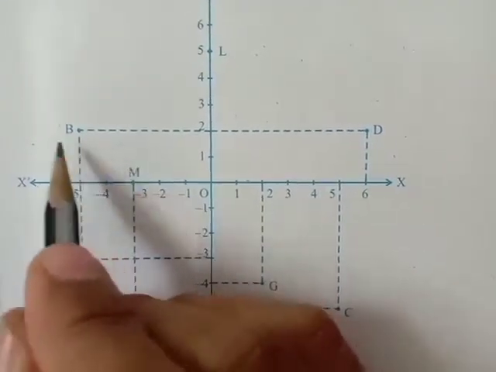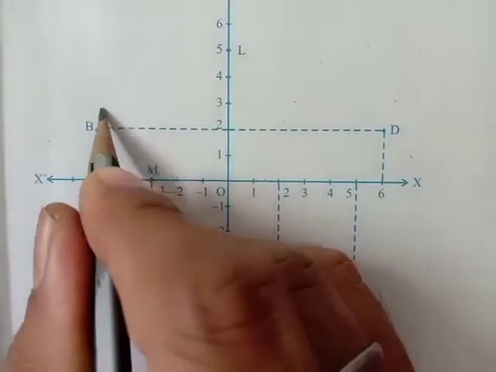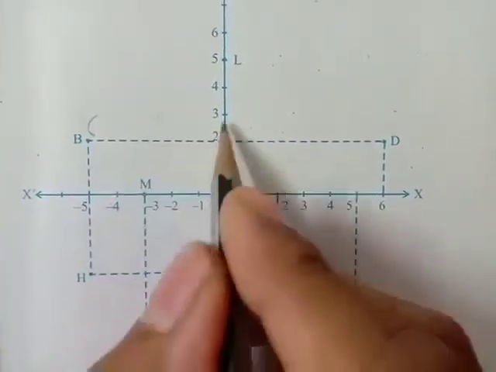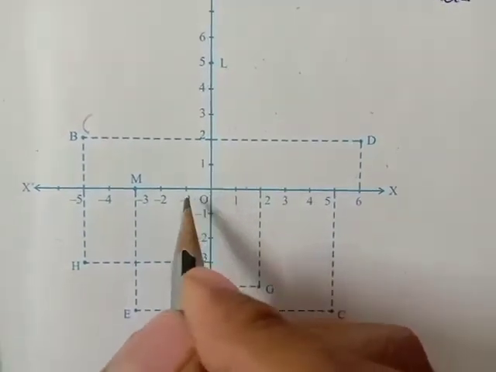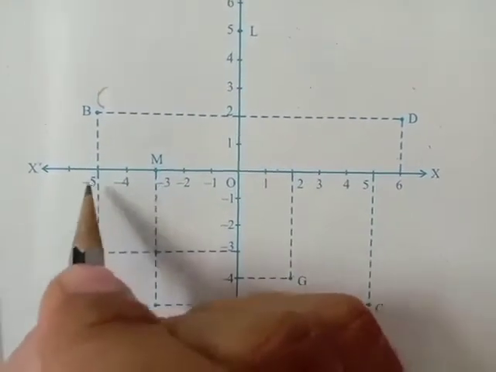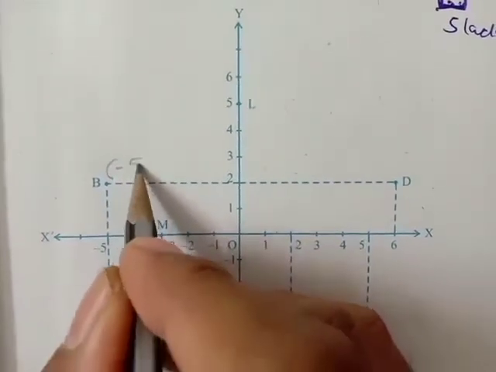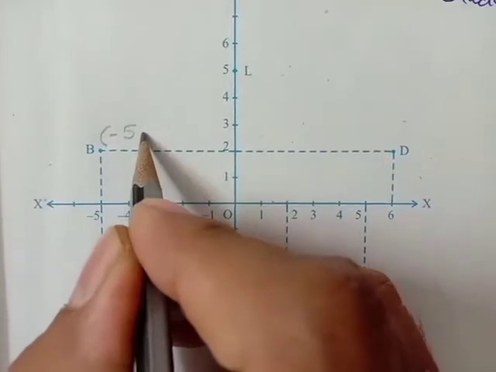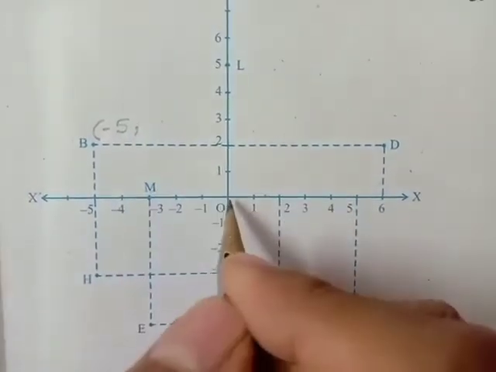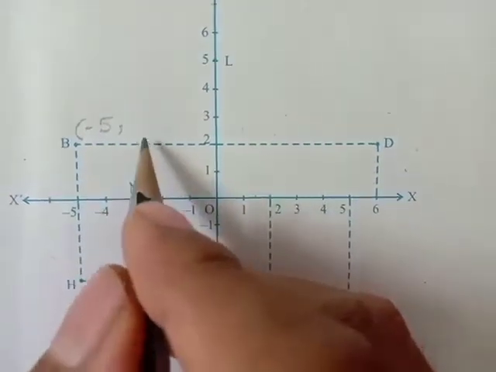First you have to write the x coordinate. How will you find out the x coordinate? You will measure the distance from the y-axis. So it is how much? -1, -2, -3, -4, -5. So the first coordinate is -5.